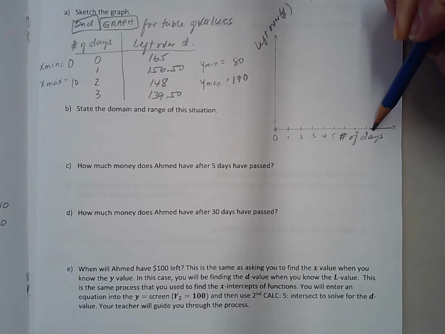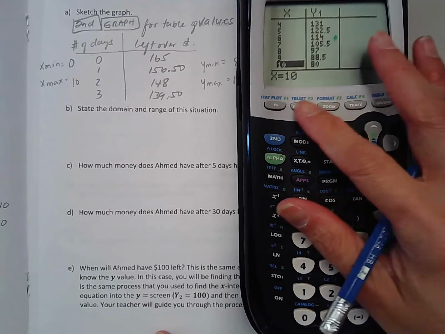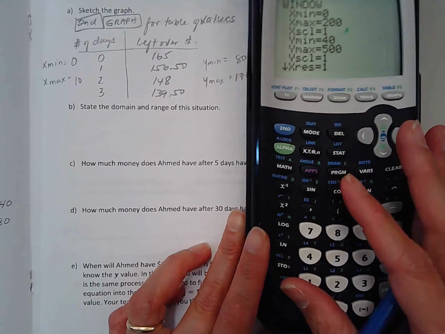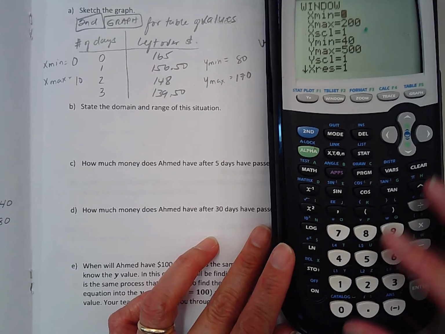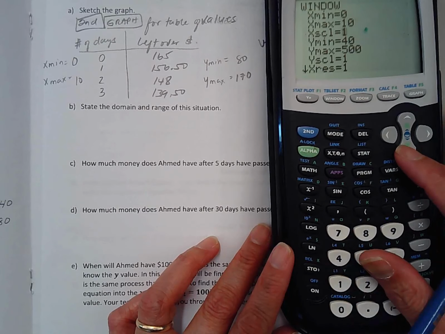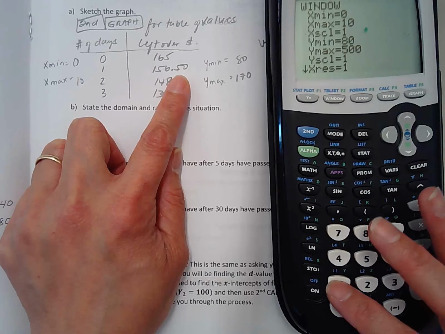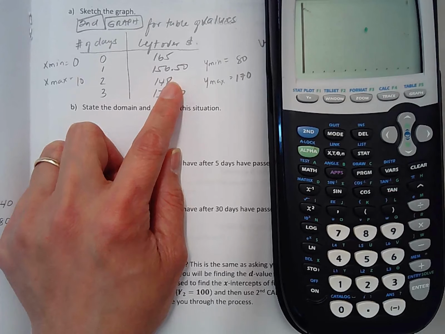What do you think the x-intercept is going to be? Let's change the window. I haven't changed the window yet. So window is 0, 10. Y min is 80. Y max is 170.